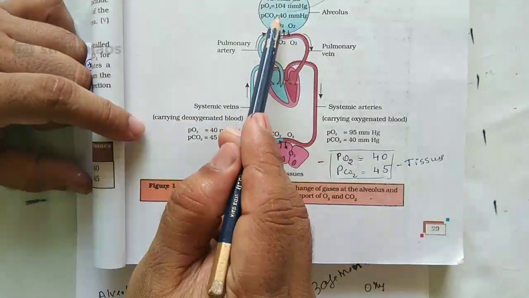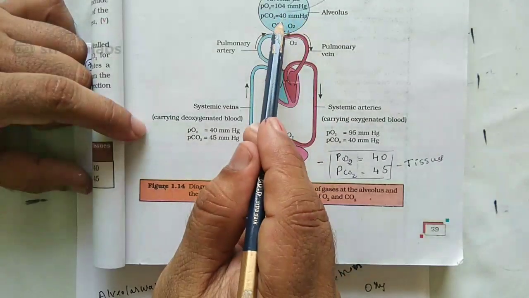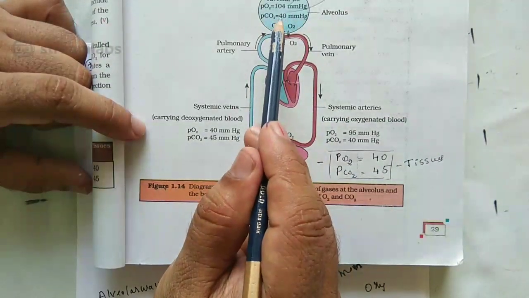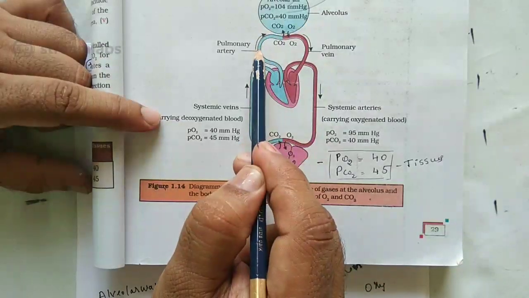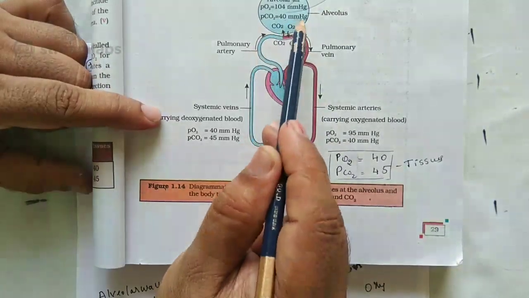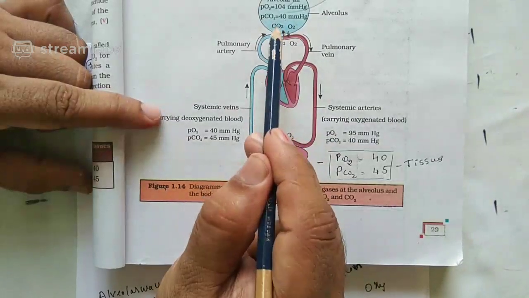When you compare the alveoli and blood, which blood do you compare alveoli to? You have to compare first alveoli to deoxy blood. Alveoli to deoxy blood for exchange of carbon dioxide. Alveoli to oxy blood for exchange of what? Nothing. We have to compare alveoli and deoxy blood.